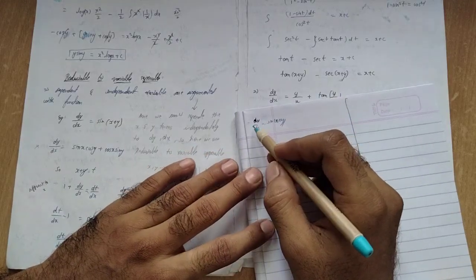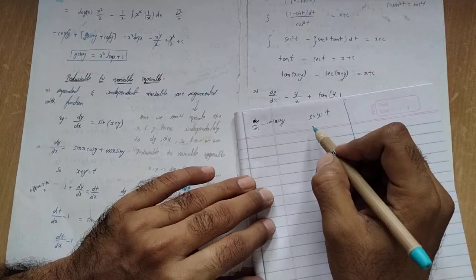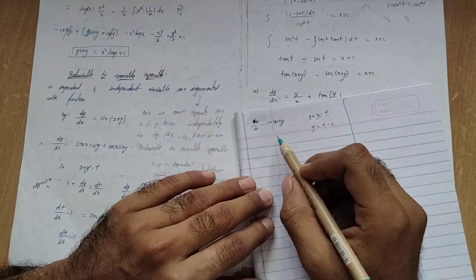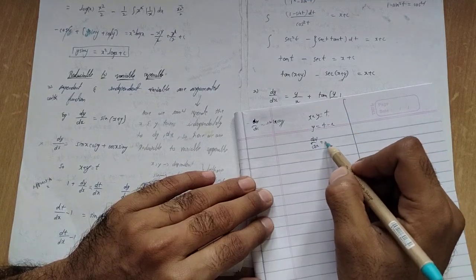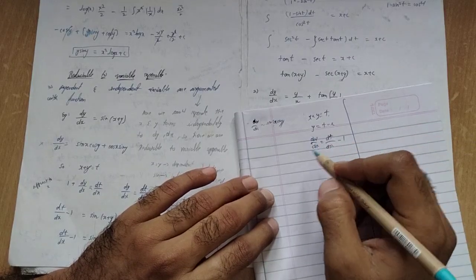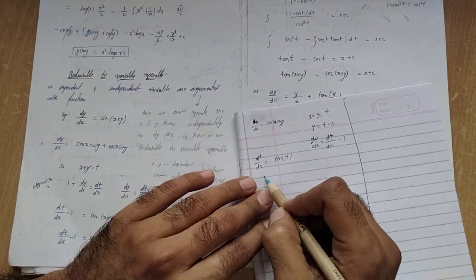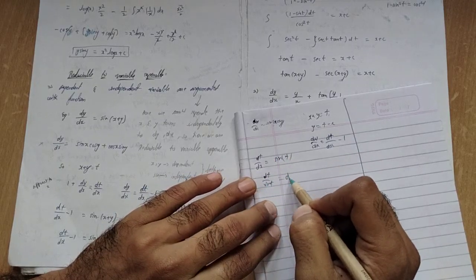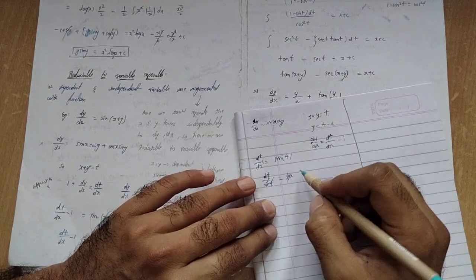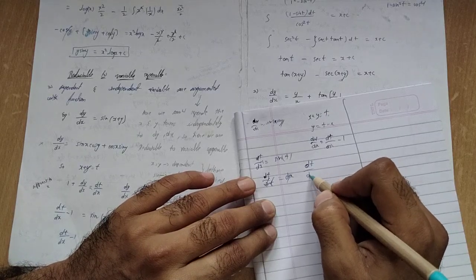But here you can change it, because x plus y is represented by t. So y equals t minus x, so dy by dx equals dt by dx minus 1.